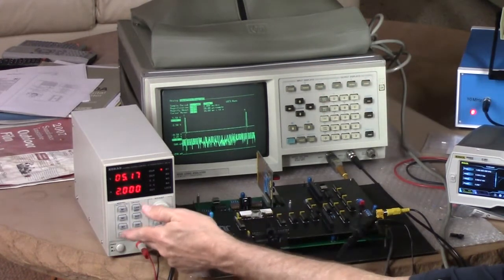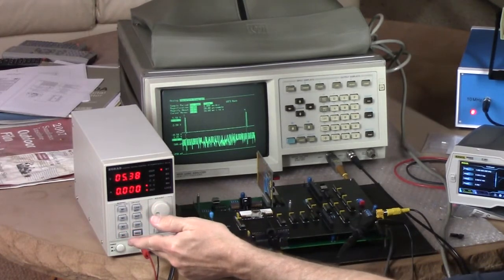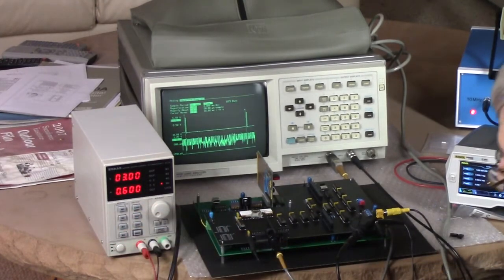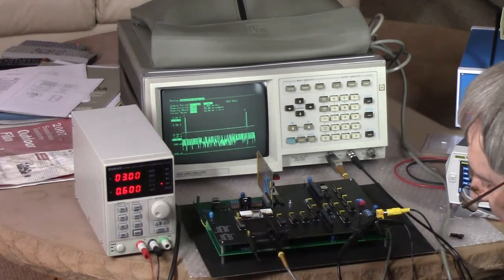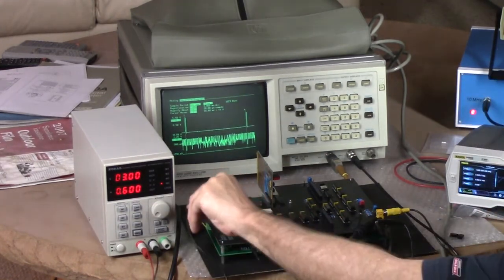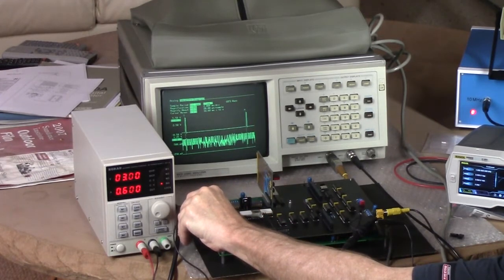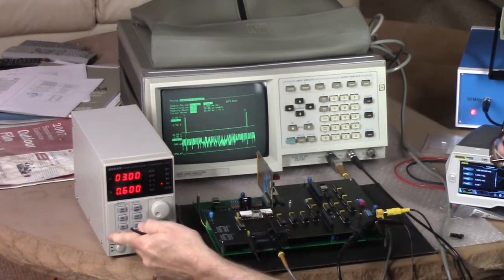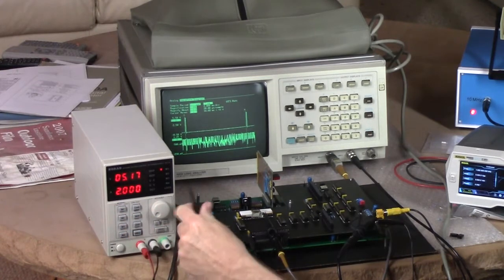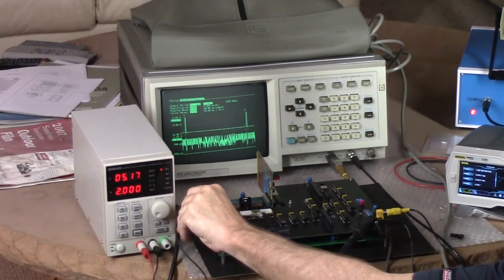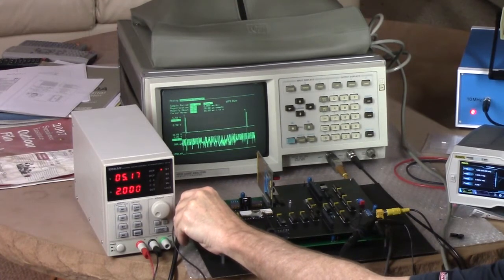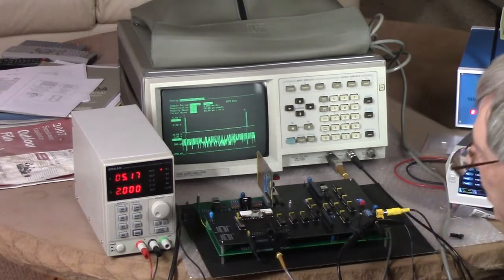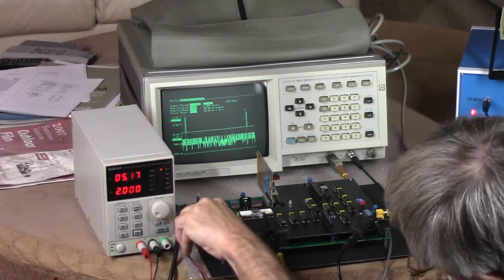We'll see. Oh, wait. Helps to hook the power back up. What? There we go, and it goes there.